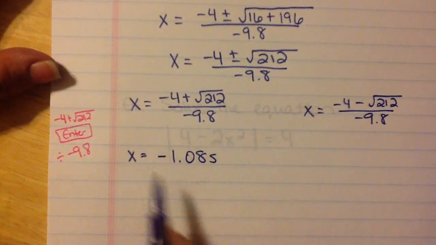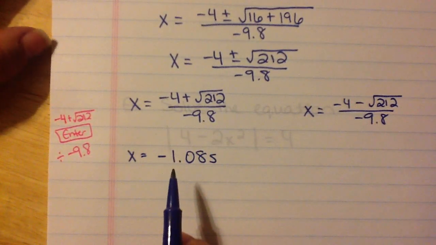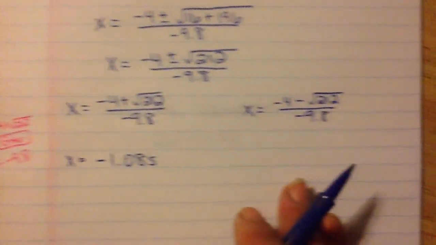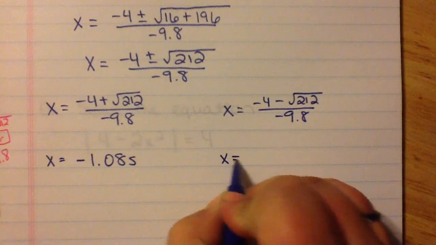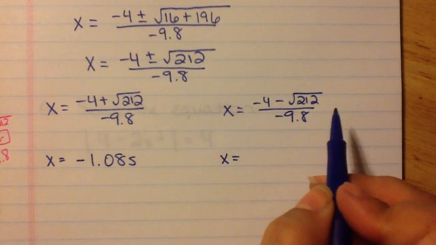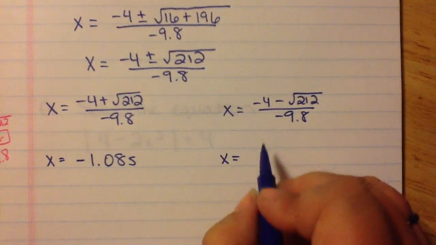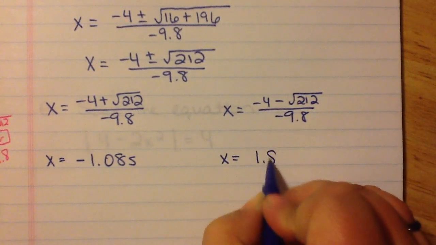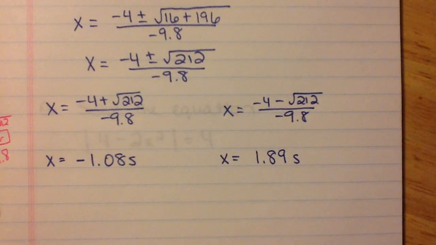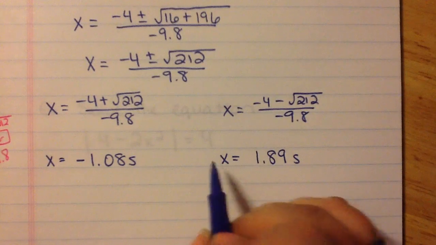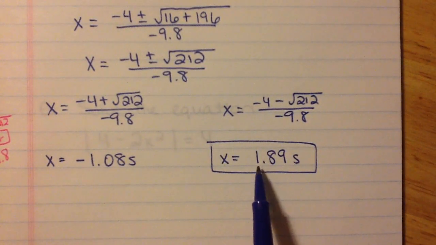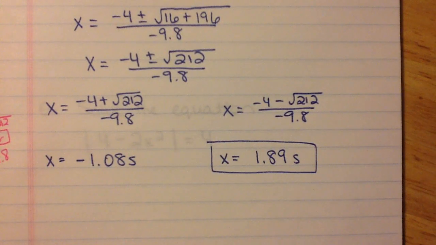So is this a time that we are going to be able to use, that she's hitting the water at negative something seconds? Probably not, so let's check the other one and see if it gives us something more realistic. So negative 4 minus square root of 212, enter, then divided by negative 9.8, and this one should give us 1.89 seconds if we round correctly. So which time is it that we can use? Well, obviously this one, since it's positive. So at what time does she hit the water? 1.89 seconds.